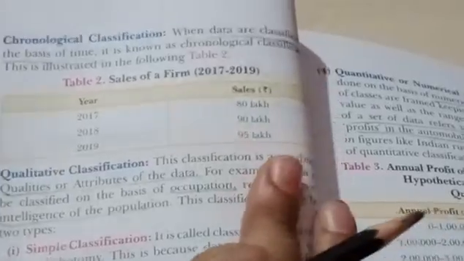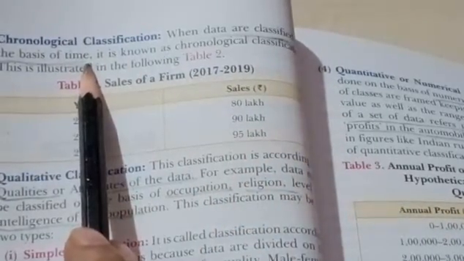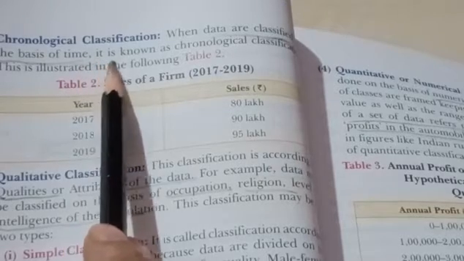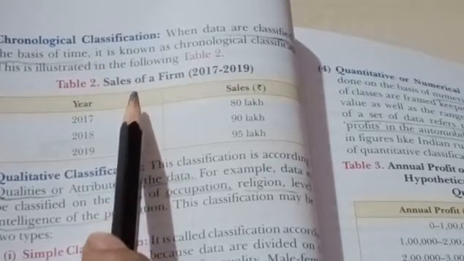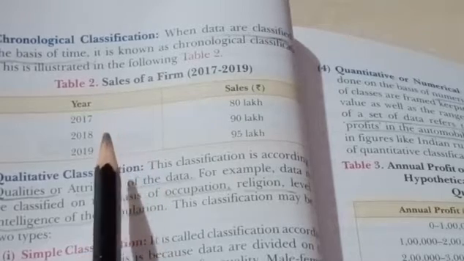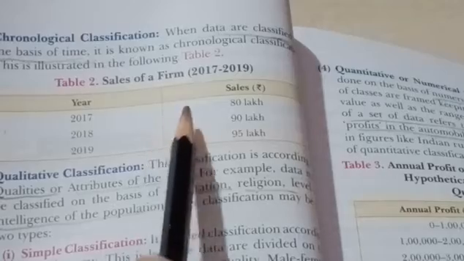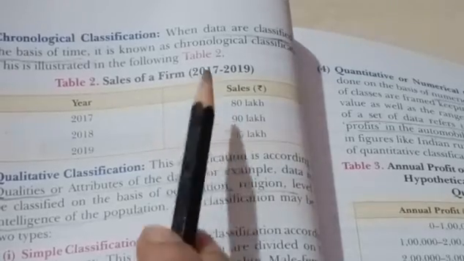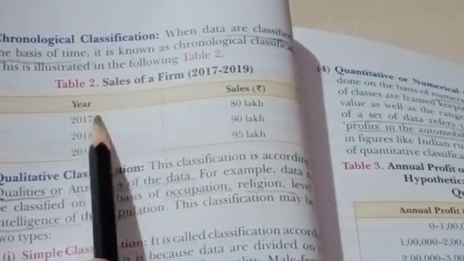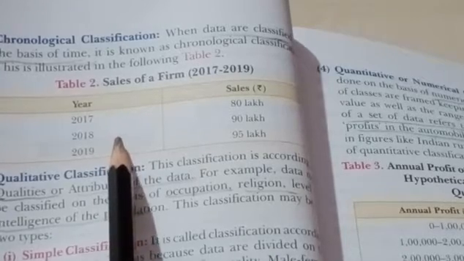Then chronological classification. Definition: when the data is classified on the basis of time period, it is called chronological classification. Like what was the rate of inflation in 2019, what was it in 2020, what is it in 2021, rate of inflation or rate of growth, 5%, 6%, whatever. When we compare on the basis of time period, that type of data is called chronological data.